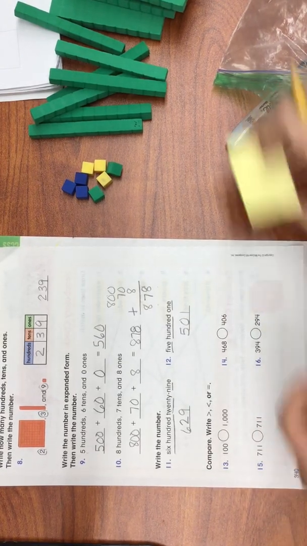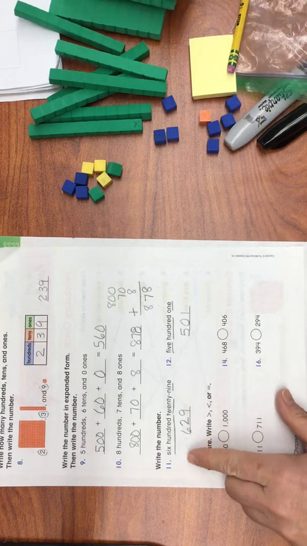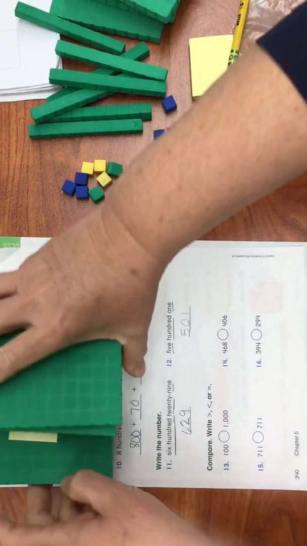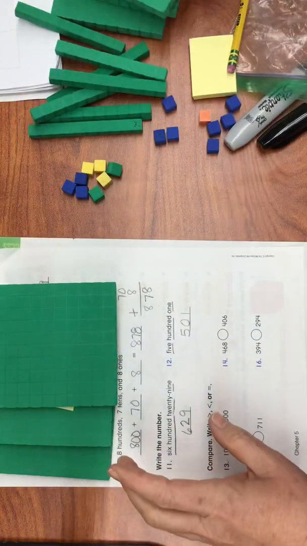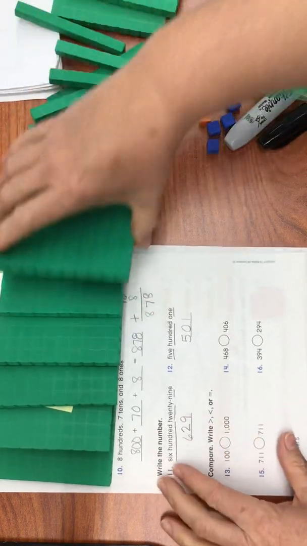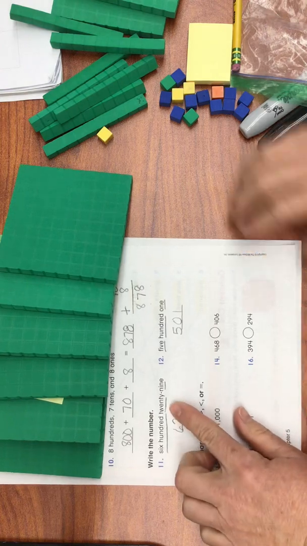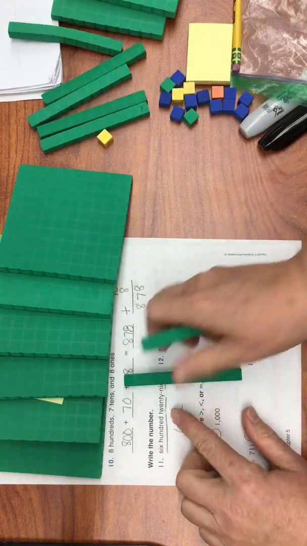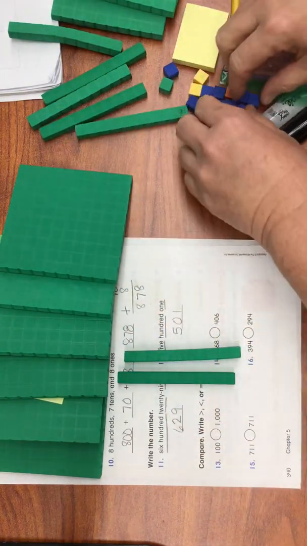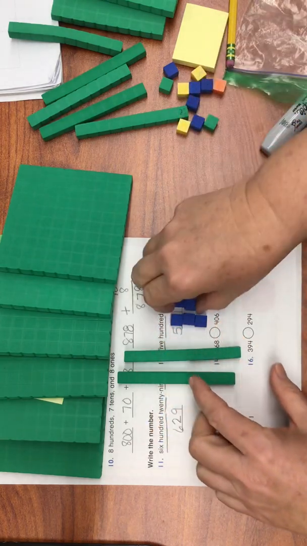We can also do it this way. So for the first one, it says 629. So I get my 600s. 1, 2, 3, 4, 5, 6. There's my 600s right there, right? 29. So I have two tens, and then I have 9 ones. Here's 3, 4, 5.